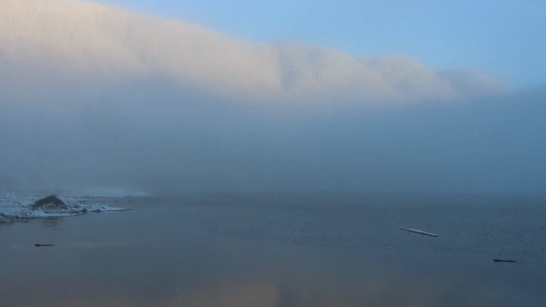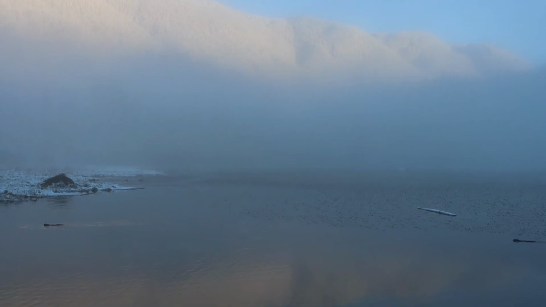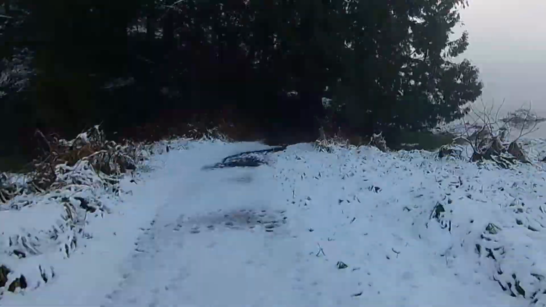Here I stopped to take a picture of a couple of beavers. Everyone loves beavers. And then off we go.